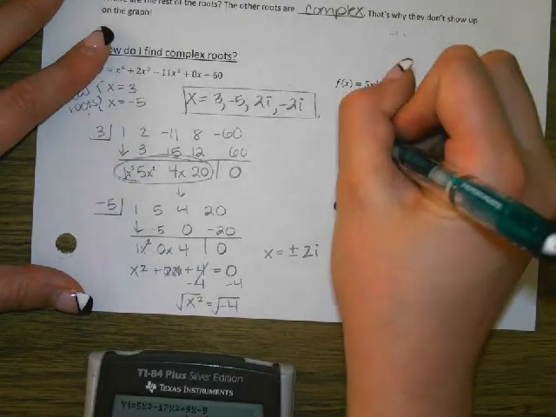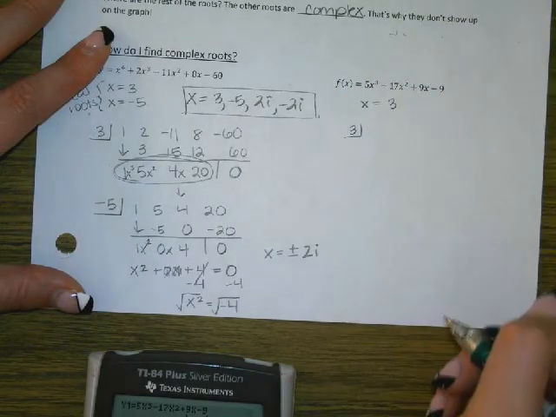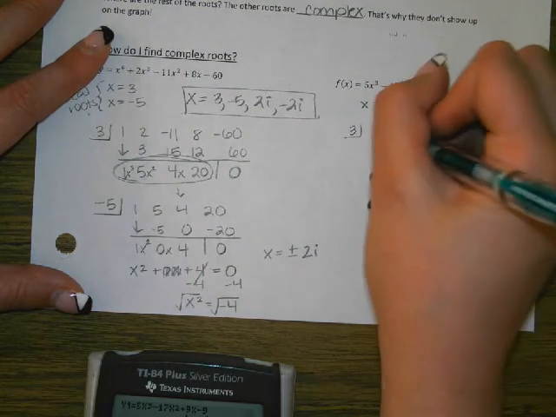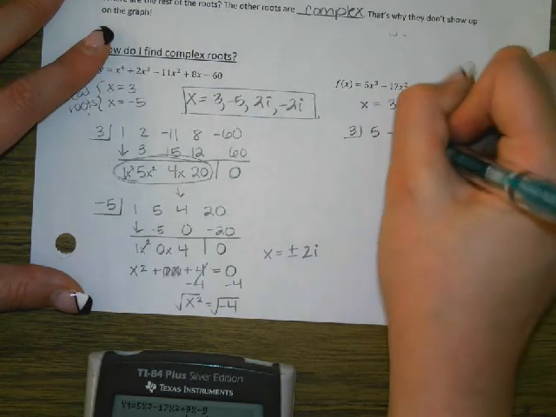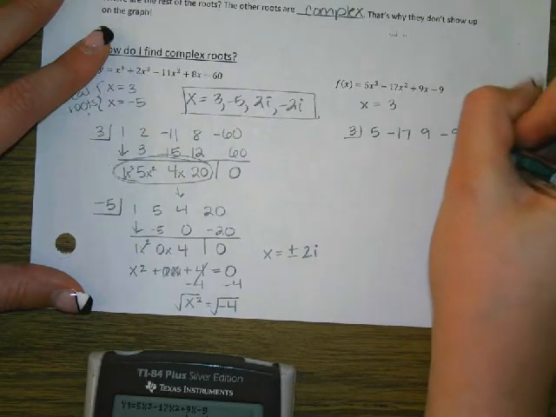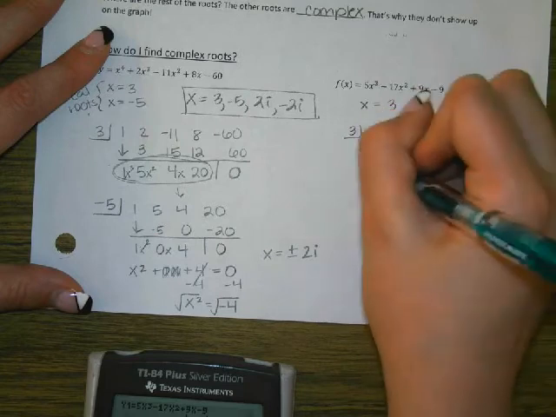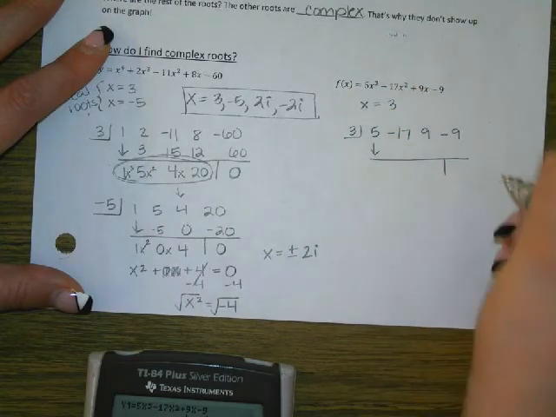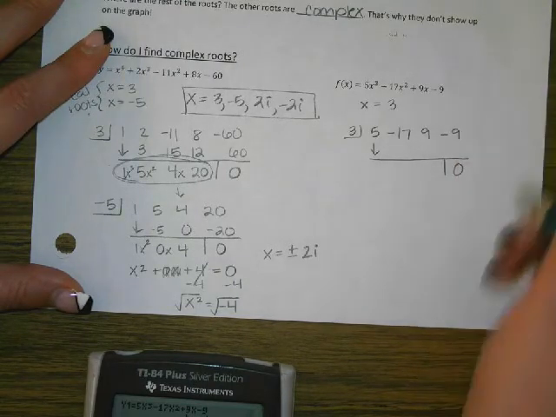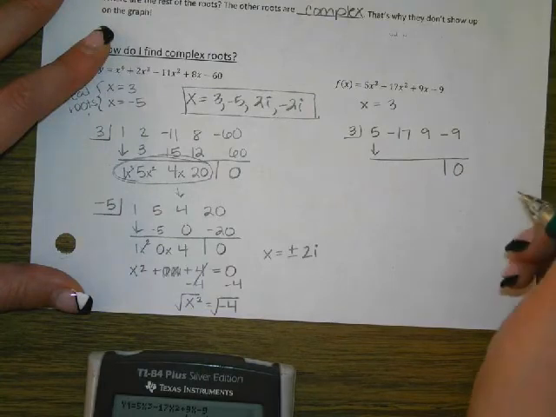All right, so when we do synthetic division this time, are we going to have to do it twice? No. Nope, just once this time. So 5, negative 17, positive 9, negative 9. What if a problem said it had a degree of 7? That's a lot of answers, right? That would just mean that you're probably going to do synthetic division a bunch of times.